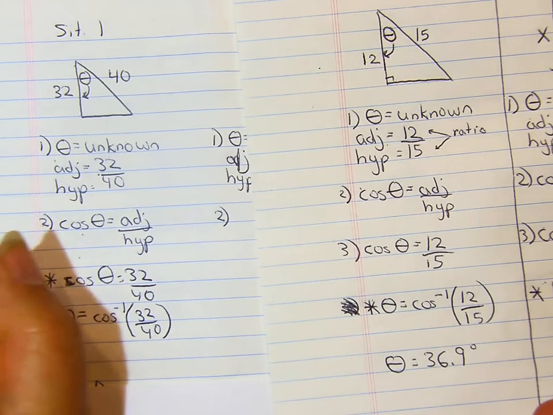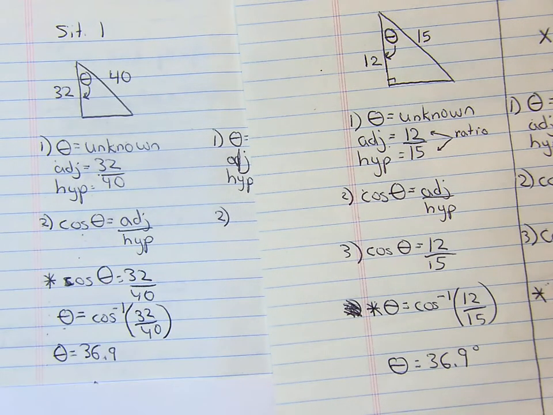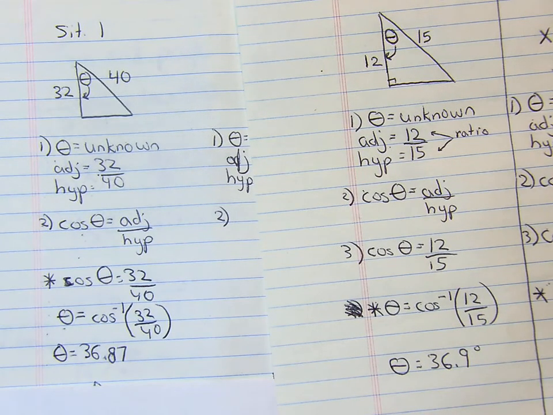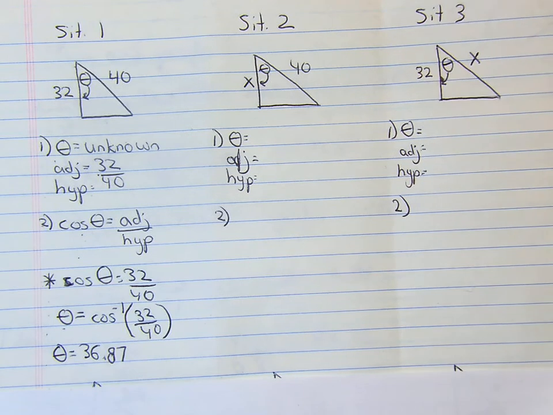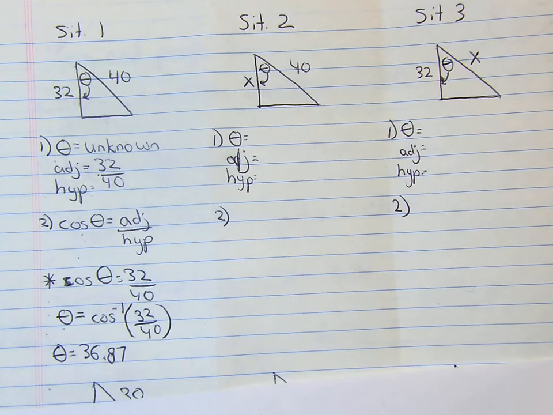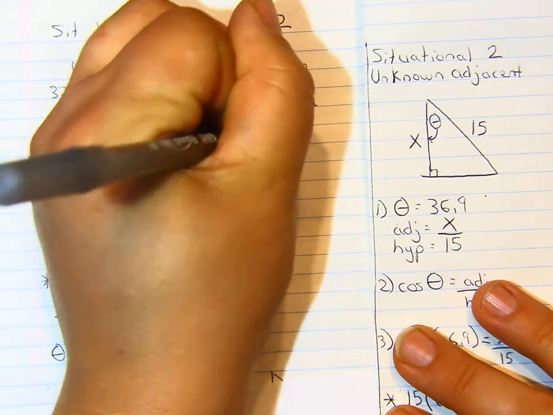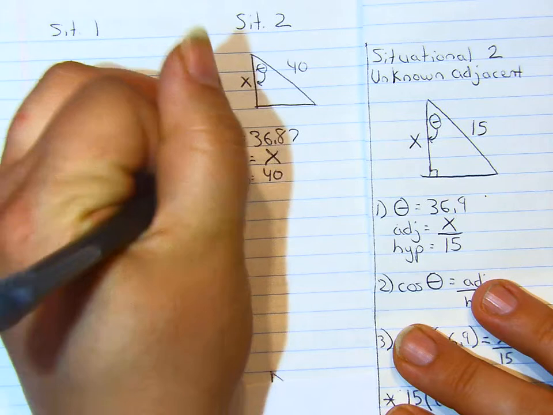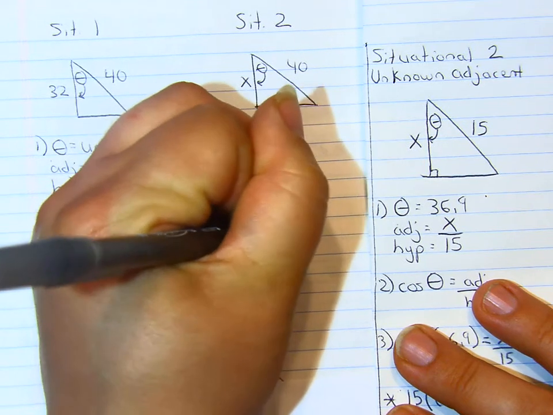So theta equals 36.9, or 36.87 even. We can do that if we want to be a little bit more precise. Okay, so let's come to our second situation. So second situation says the fact that we have an unknown adjacent. So I'm going to look at our notes regarding what to do for an unknown adjacent. I'm going to plug in 36.87. My adjacent is x, my hypotenuse is 40. Because I'm working with adjacent and hypotenuse, I'm going to be using cosine as my formula.